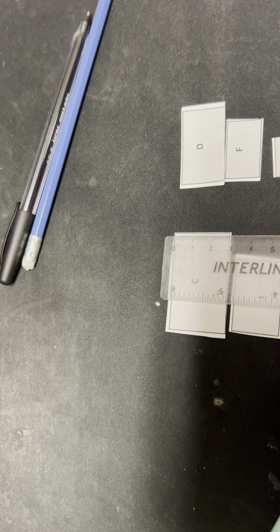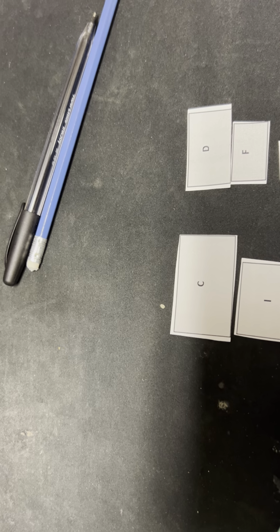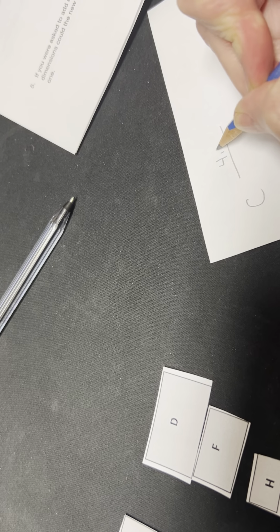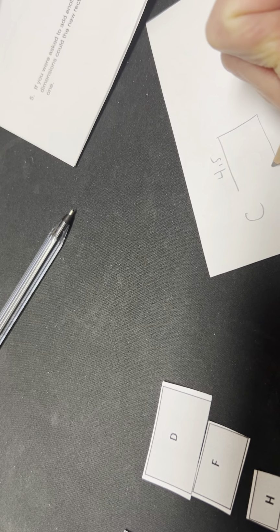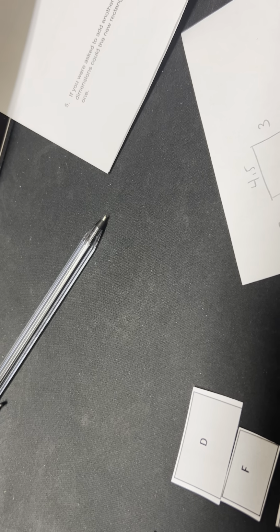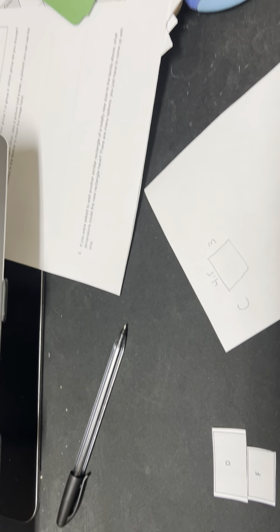by roughly 3. So if C is 4.5 by 3, we would know that that's a ratio of 1.5. How do I know that that's a ratio of 1.5?